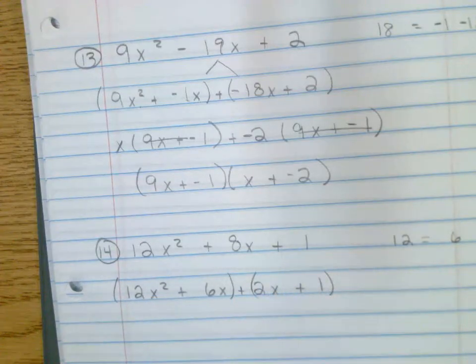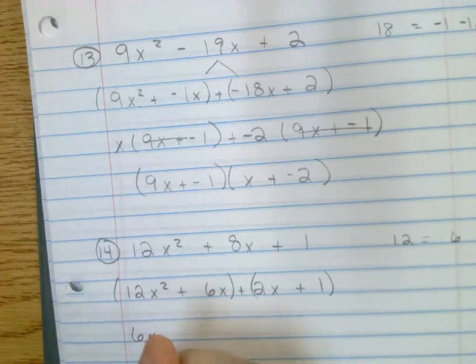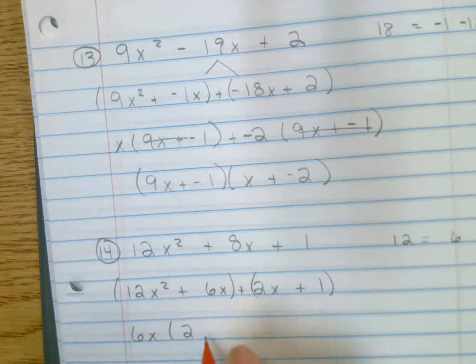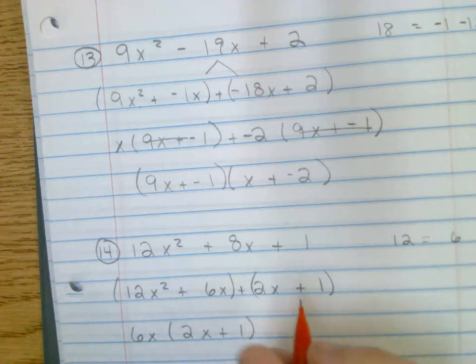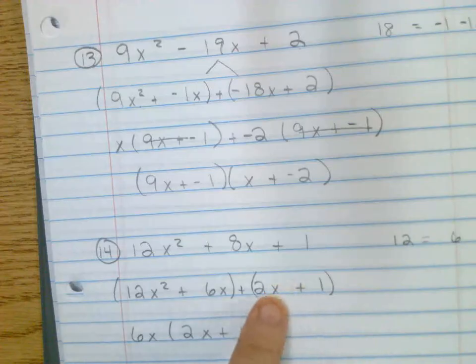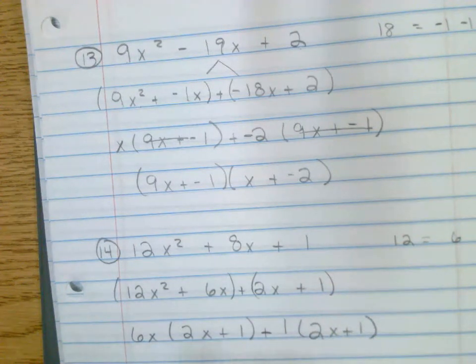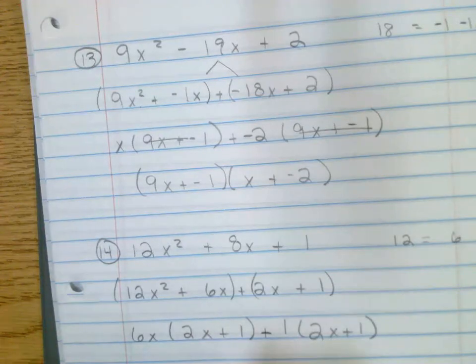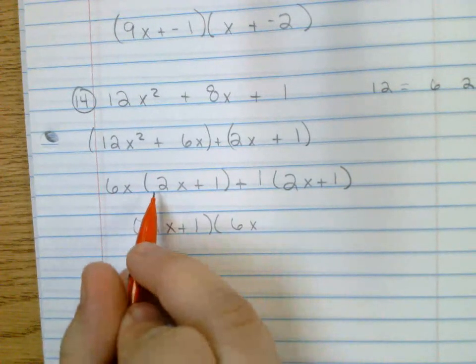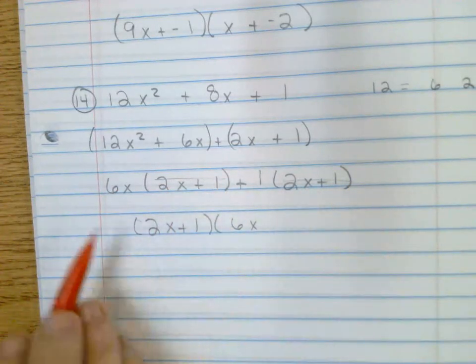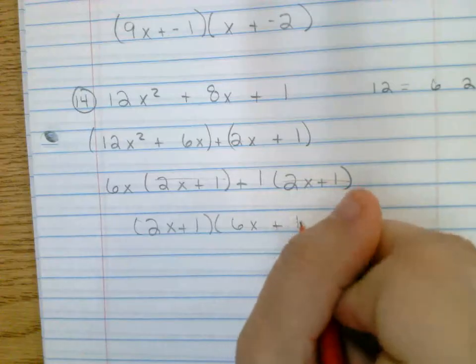Factor and factor. So 6 will factor out of both of those and an x, which leaves me 2x plus 1. And then what do you do if you don't have anything that'll factor out? Put out a 1. So I do 1 times 2x plus 1. So we're going to factor out the 2x plus 1. And I'm going to be left with the 6x. Whoops, hold on. Let me move this up. So I'm factoring out the 2x plus 1. And I'm left with the 6x plus 1.